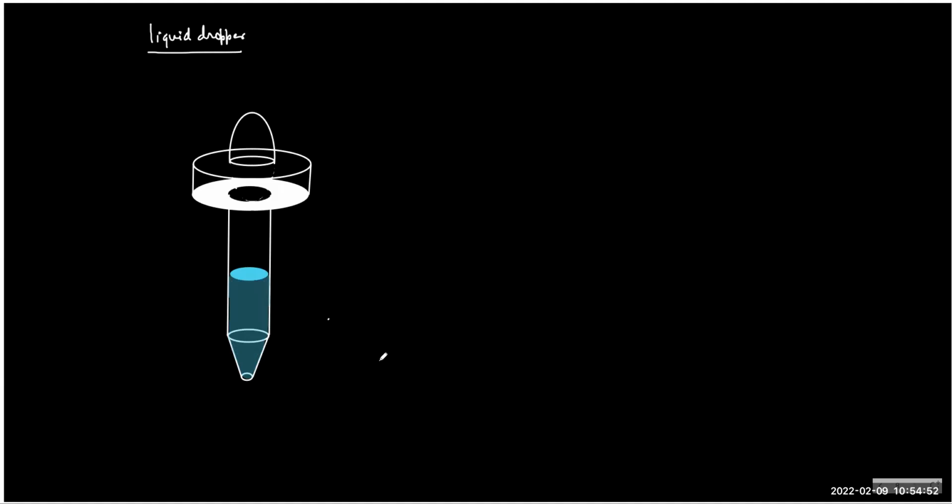Now when you press this, it will create a droplet at the tip. Let's say the droplet is almost spherical because the tip has a very small cross section. Only after a certain radius will this detach because of gravity.